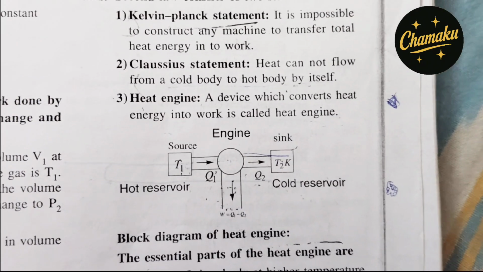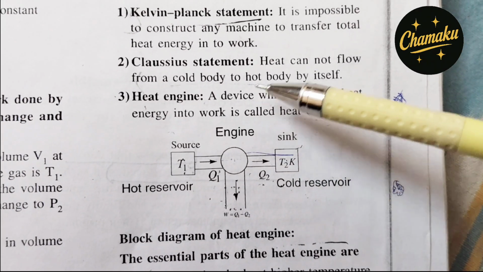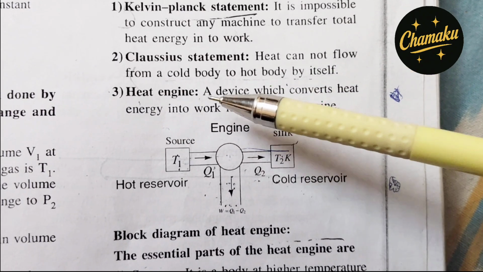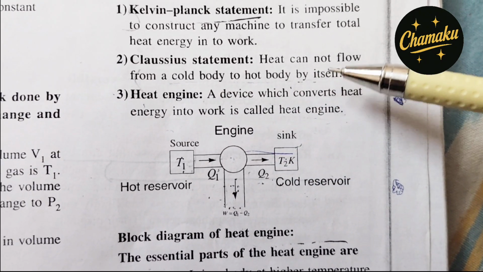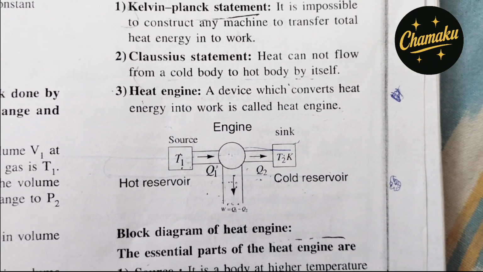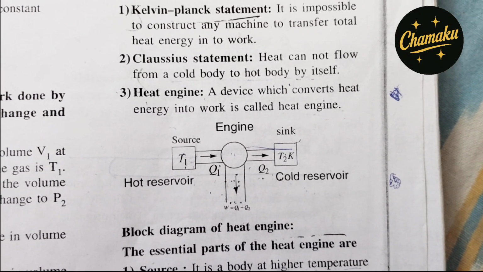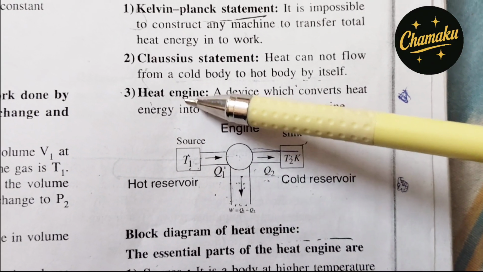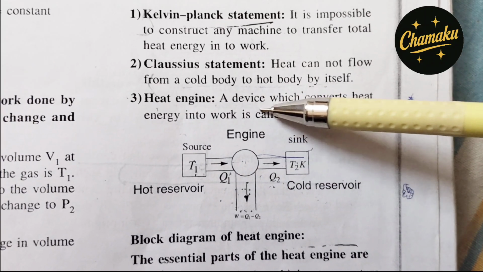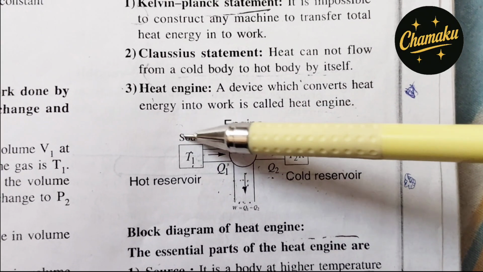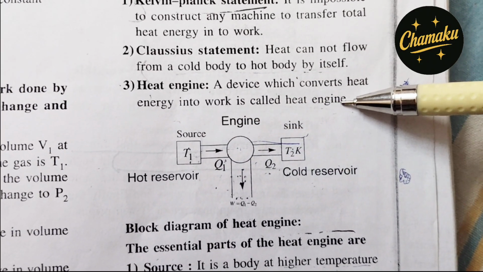The next statement is the Clausius statement. Heat cannot flow from a cold body to a hot body by itself, but heat can flow from a hot body to a cold body by itself. Okay, so the third one: what is a heat engine? A device which converts heat energy into work is called a heat engine.